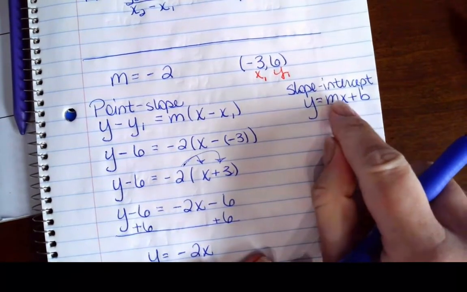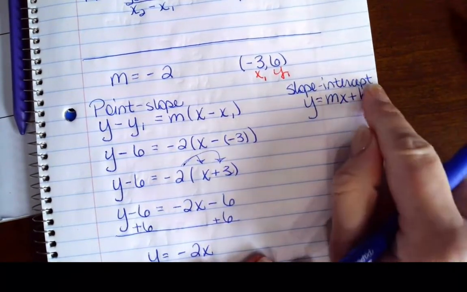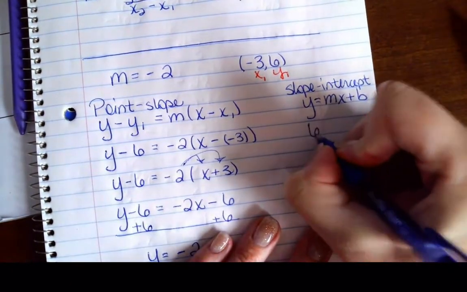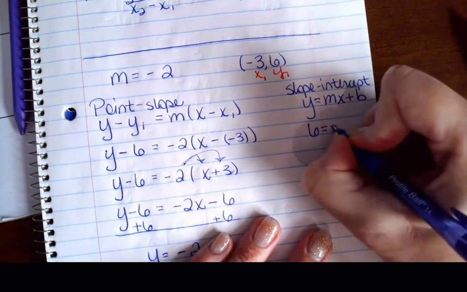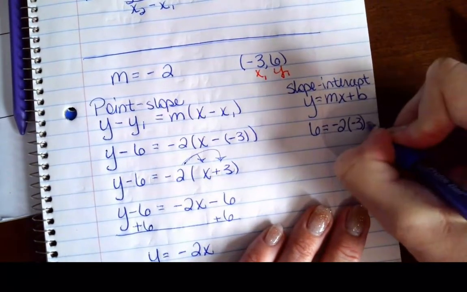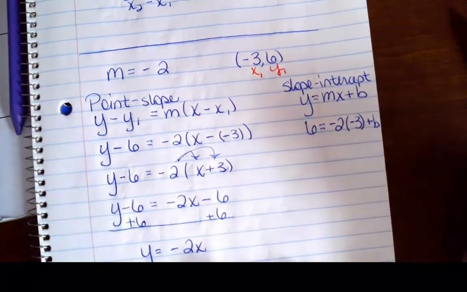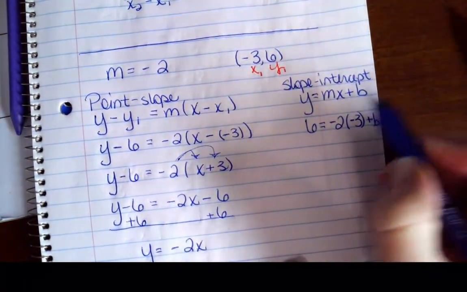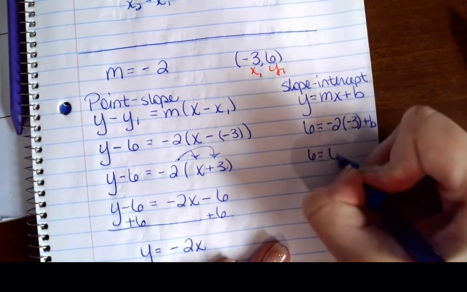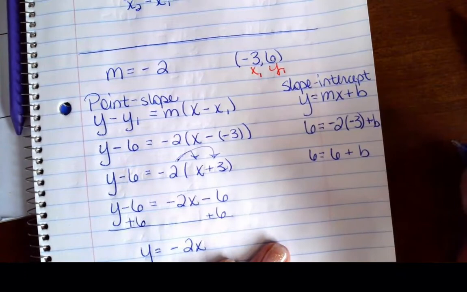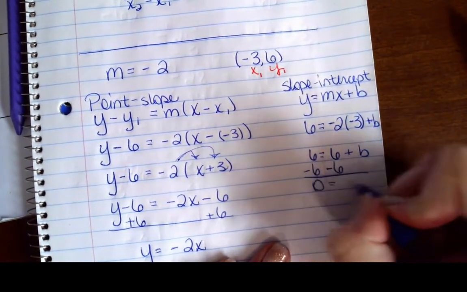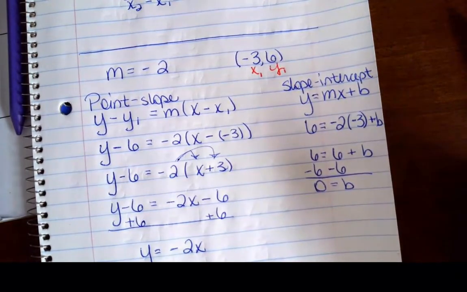Now, I could just as easily fill this one in. So I've got an x, a y, and an m, which means I can find the y-intercept. So my y is 6, my m is -2, my x is -3, and I'm going to add that to b. So the left side is as simple as possible. The right side is a -2 times a -3 is 6. I'm going to get b by itself, and I'm going to find out that my y-intercept is 0.